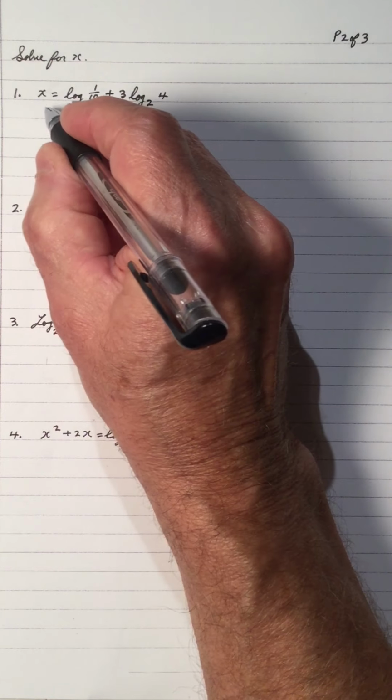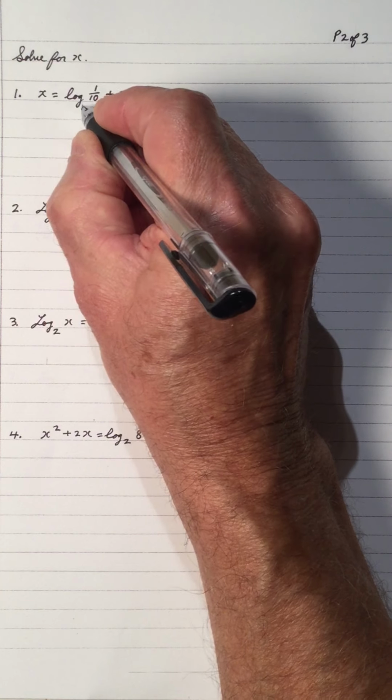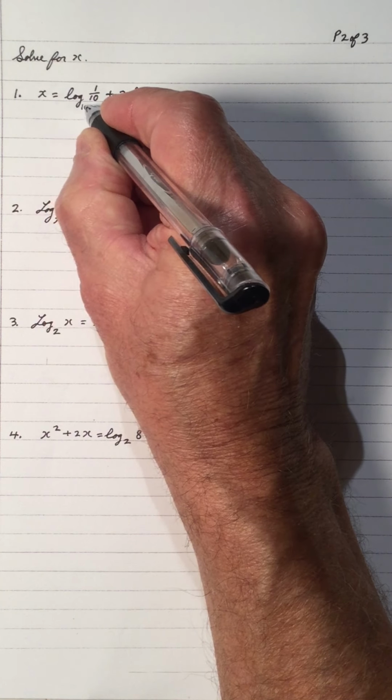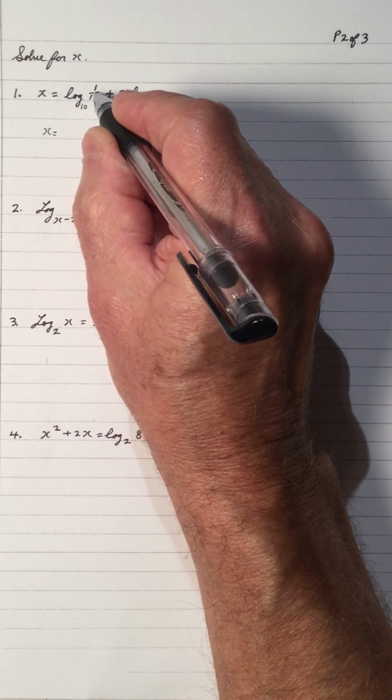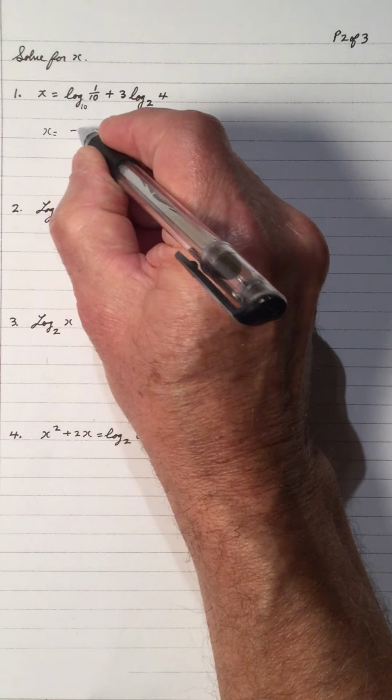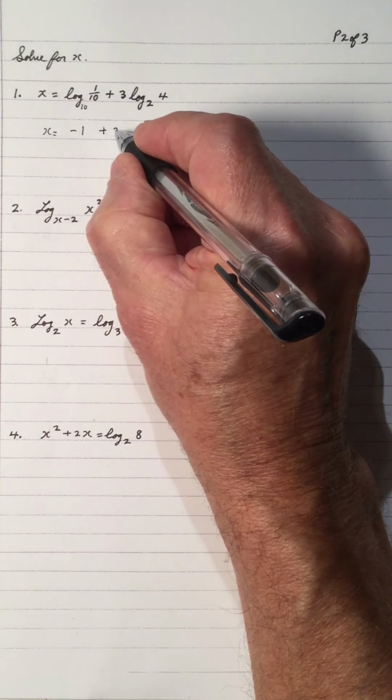So x is here, so this is the log of 1/10, so the base is understood to be a 10 there. So x is equal to, 10 to what power gives you 1/10, and the answer is -1. And we have a 3.